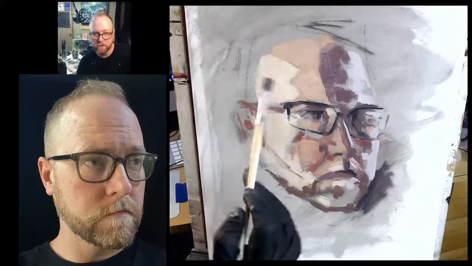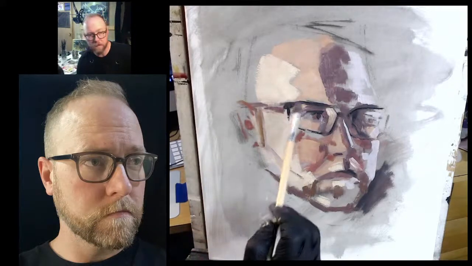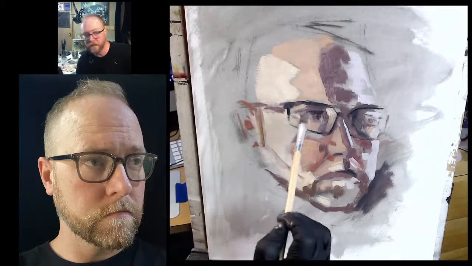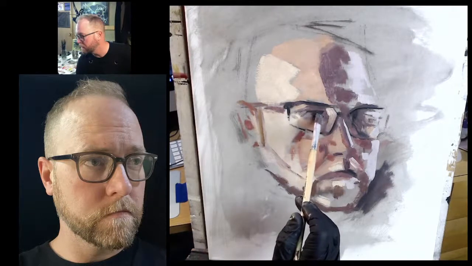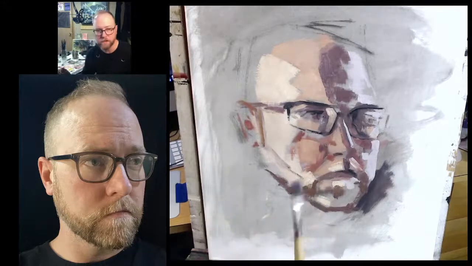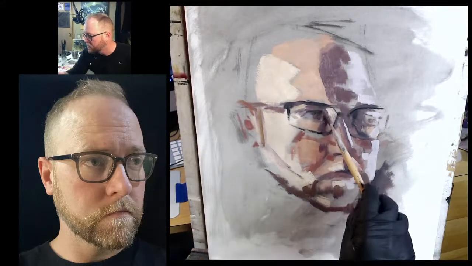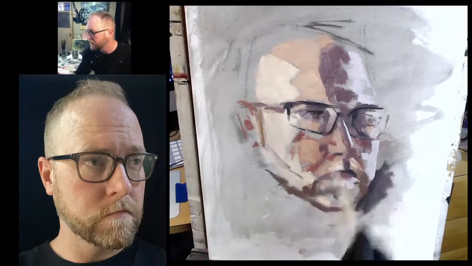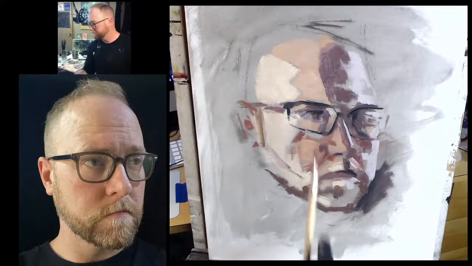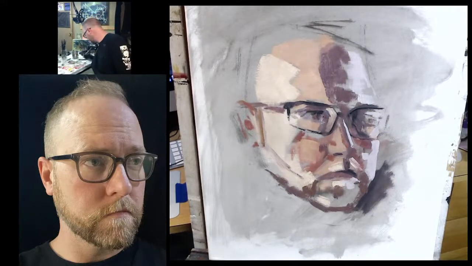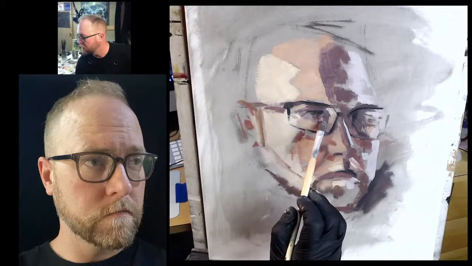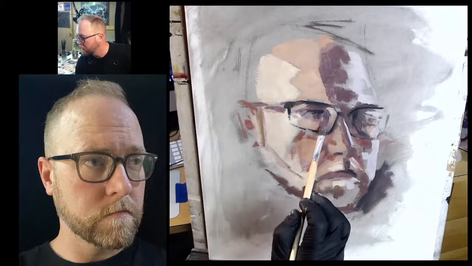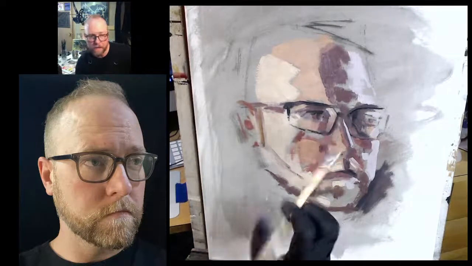So some of the things I'm focusing on as I get a little bit more detailed and I'm looking a little closer is I'm trying to get a little bit more attention on some of the shifts in value and temperature inside this eye. So where I see a little bit of darkness and coolness, I'm going to focus on that. Where I see something warm up, like this little section right here underneath my eyelid.